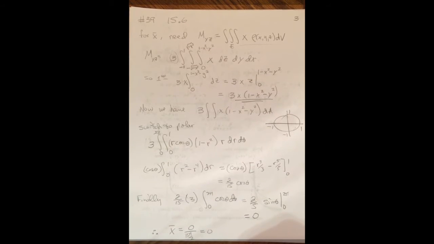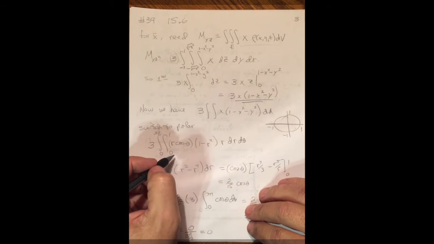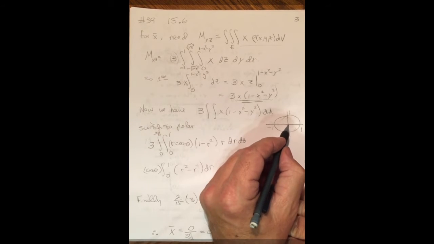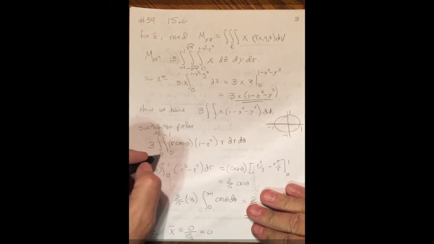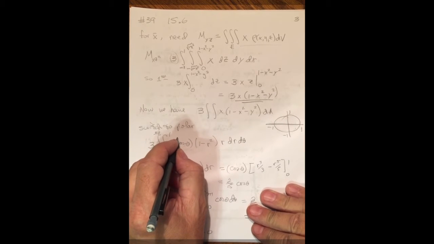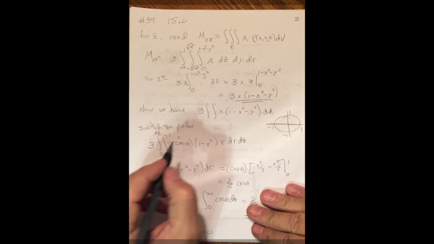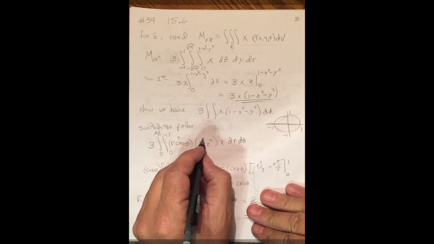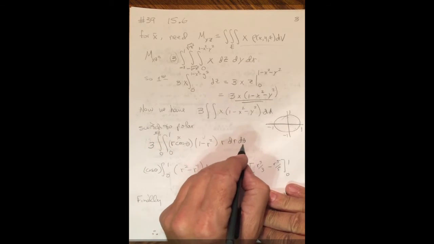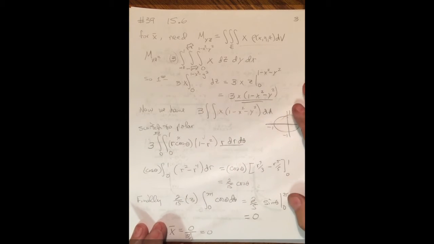Okay, now we've got to integrate with respect to x and y. Now I'm going to switch over to polar. And what I did, r goes from 0 to 1, and theta goes all the way around, 0 to 2 pi. I've got the 3 out front. That's the density. Where I had x, I put r cosine theta. 1 minus x squared plus y squared in parentheses gives you this. And then we pick up an r d theta.